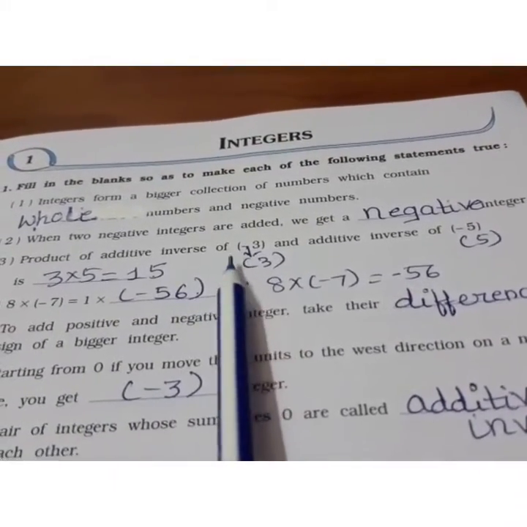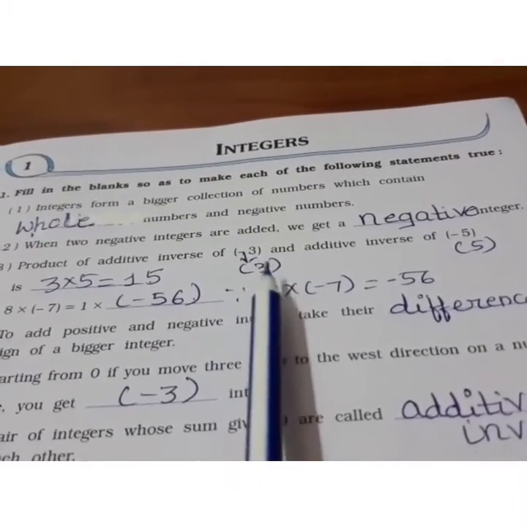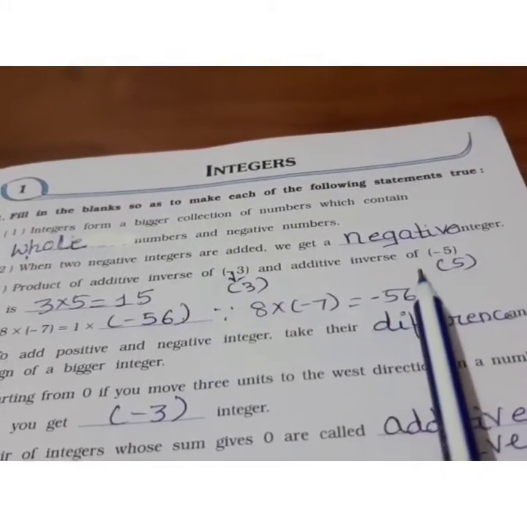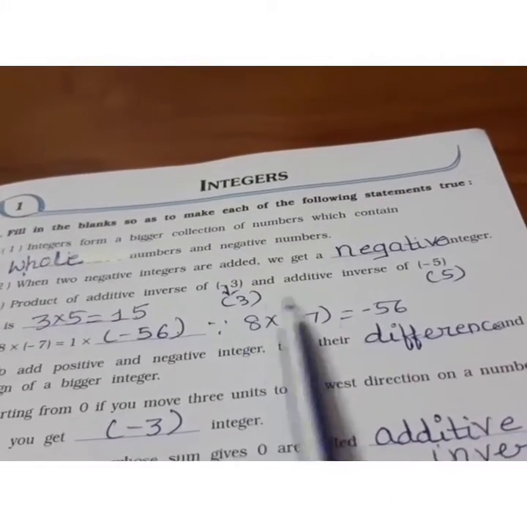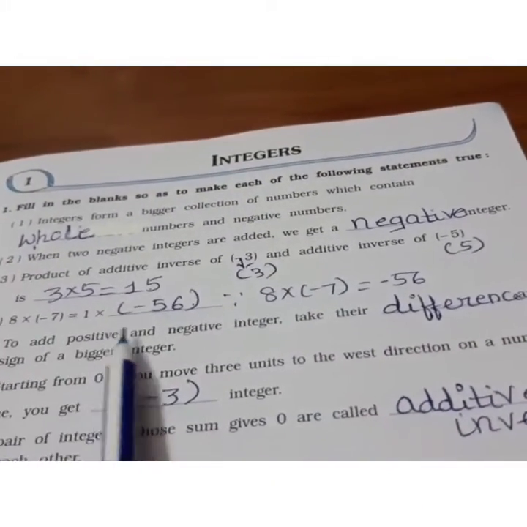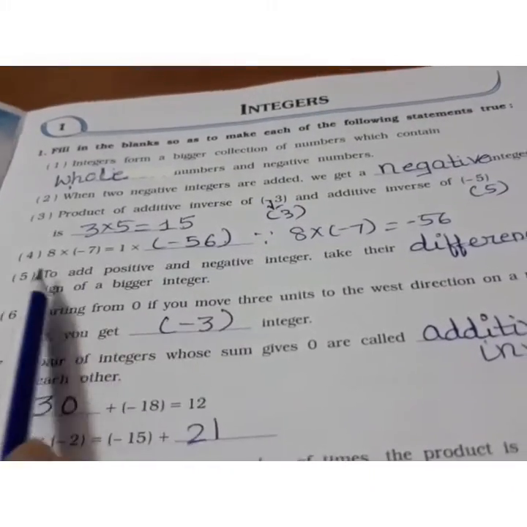Product of the additive inverse of minus 3 and the additive inverse of minus 5 is dash. First of all, the additive inverse of minus 3 is 3 and the additive inverse of minus 5 is 5. That means we have to find the product of 3 and 5. Multiply 3 and 5, 5 threes are 15.